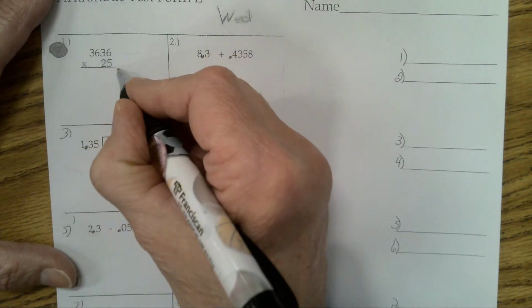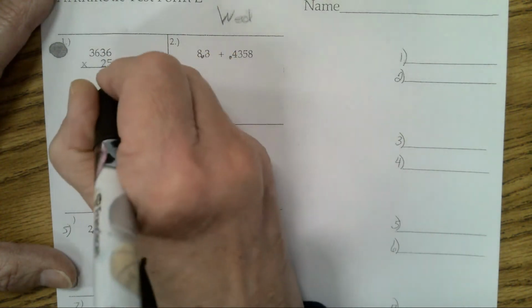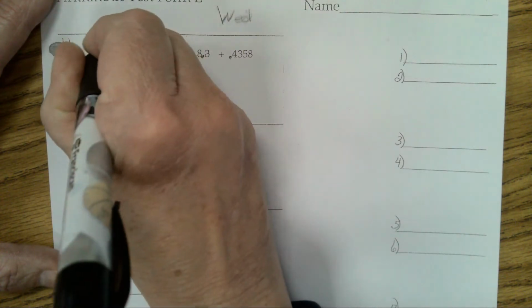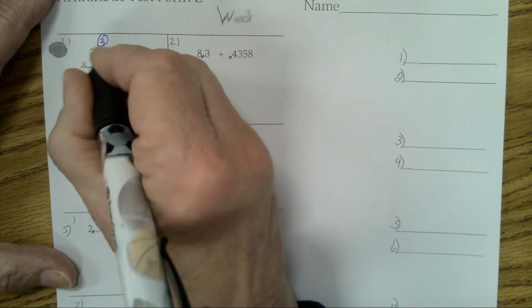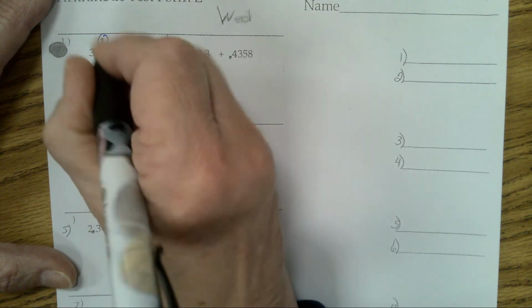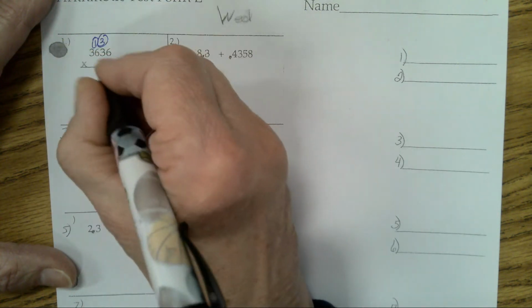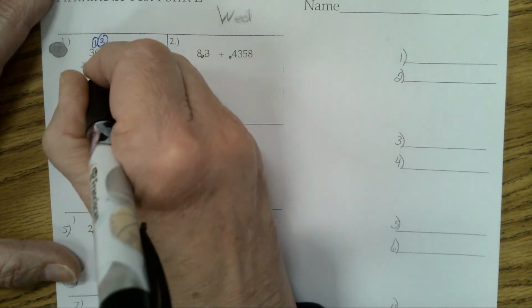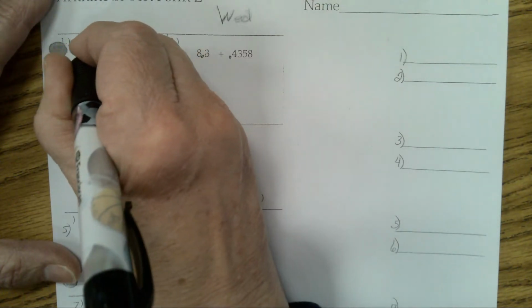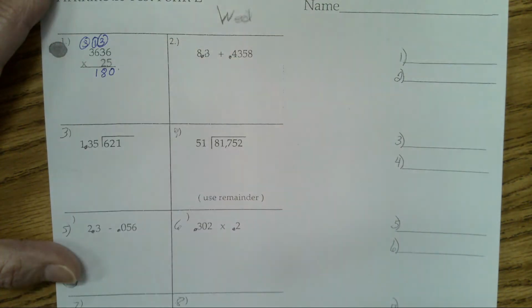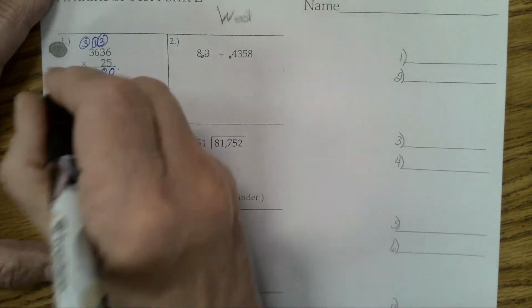It's a multiplication problem. We're going to start with 5. 5 times 6 is 30. Put down a 0, carry a 3. 5 times 3 is 15, plus 3 is 18. Put down an 8, carry a 1. 5 times 6 is 30, plus 1 is 31. Put down a 1, carry a 3. 5 times 3 is 15, plus 3 is 18.